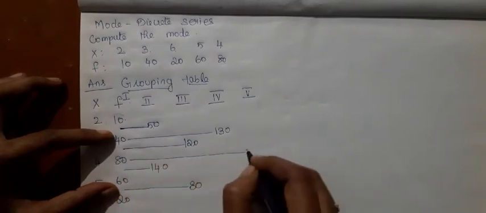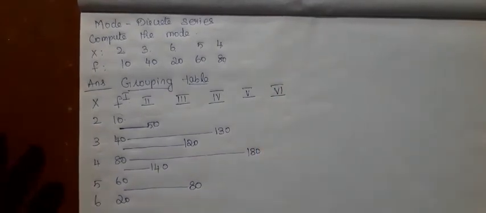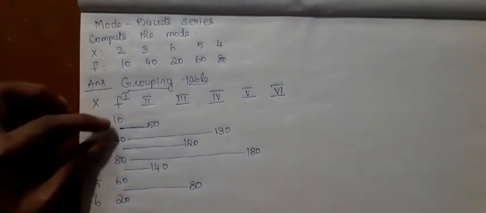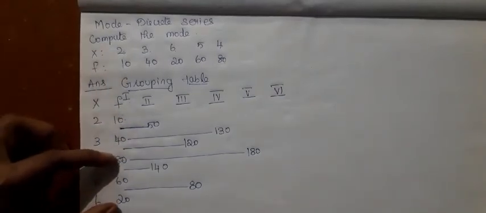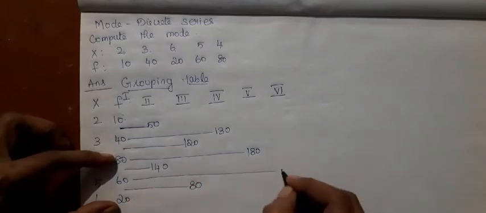That's all. In the fifth column, leave the first value and group the values in threes: 60 plus 40, 100 plus 80, 180. After that you don't have 3 values, leave it. The process is over for the fifth column. In the sixth column, group the values in threes after leaving the first 2 values. Add them, you get 160.